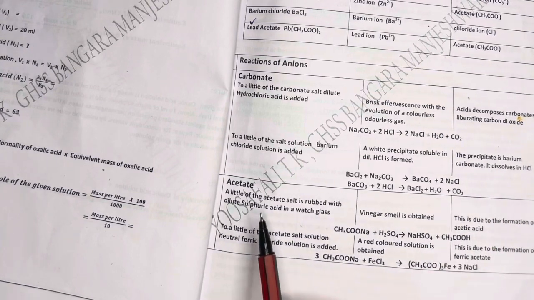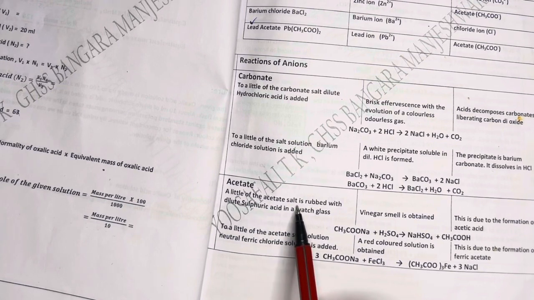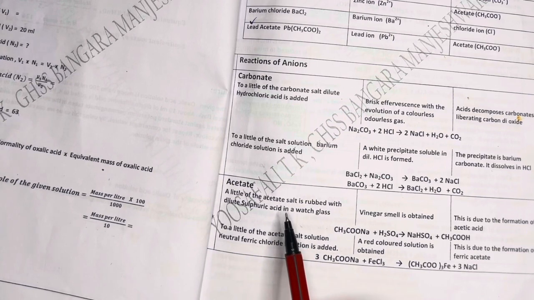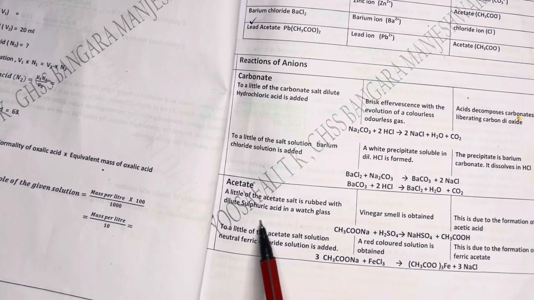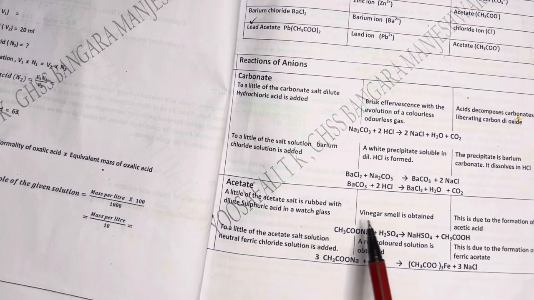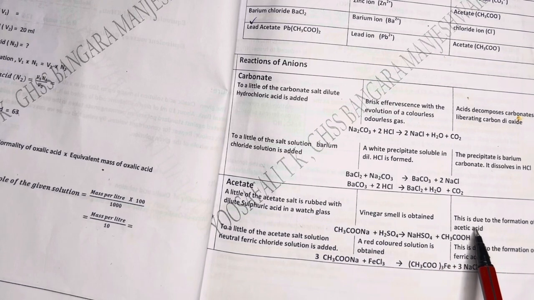And again, the confirmatory test for the acetate. A little of the acetate salt is rubbed with dilute sulfuric acid, so you have to take a little of the given salt and rub it with dilute sulfuric acid on a watch glass, using a glass rod. If you get a vinegar smell, then this is due to the formation of acetic acid. And this is the reaction. You have to study the reaction as well.